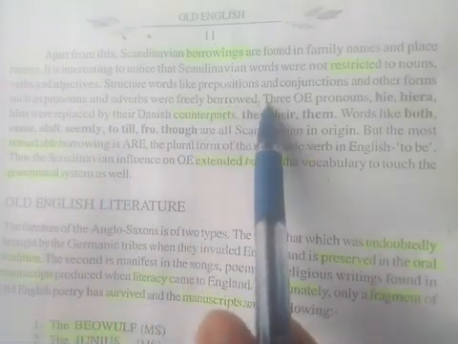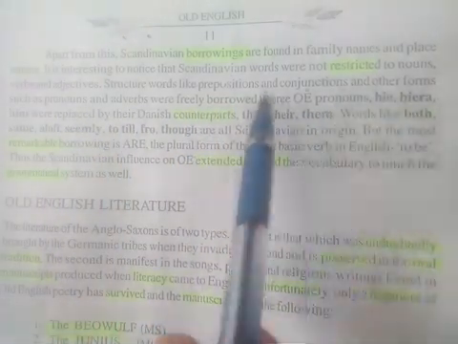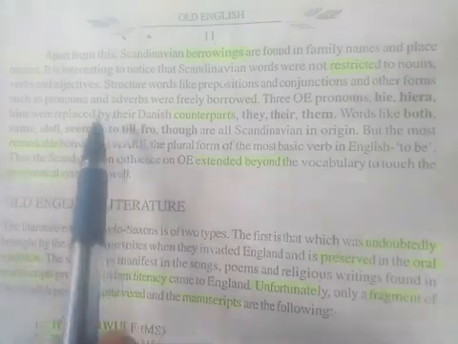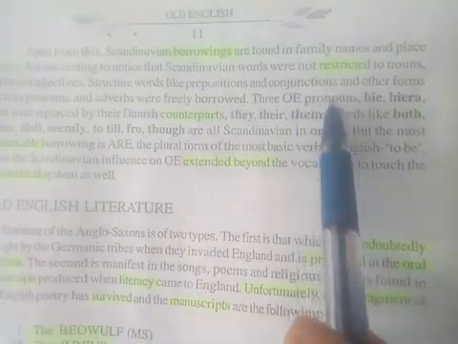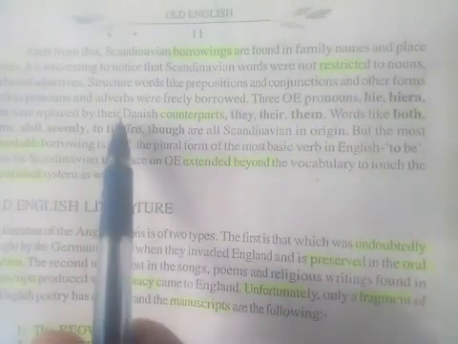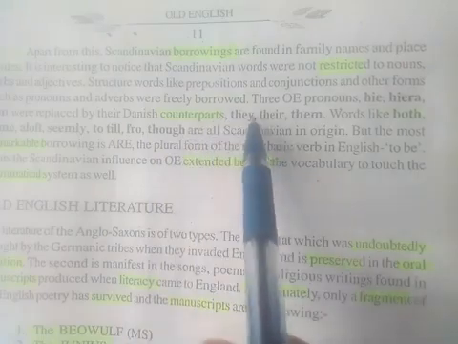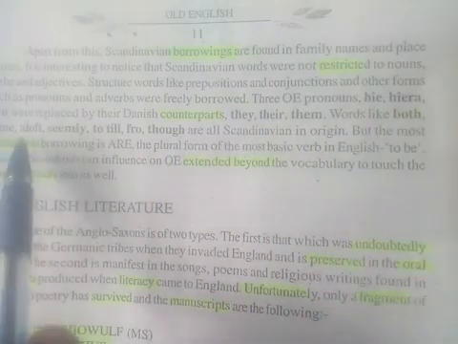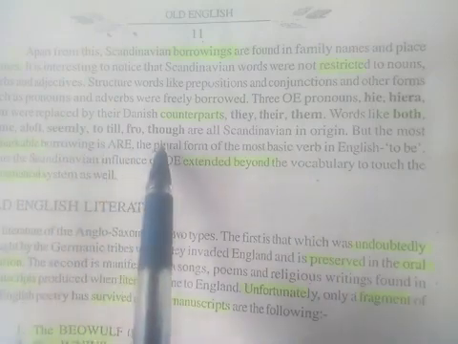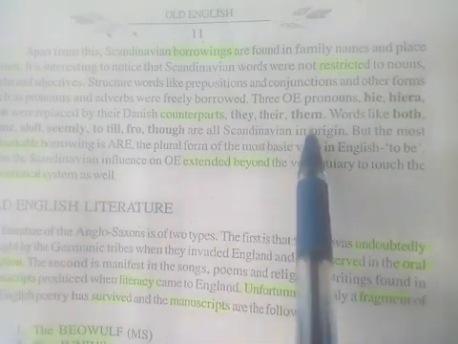Structure words like prepositions and conjunctions and other forms such as pronouns and adverbs were freely borrowed. 3 Old English pronouns, hie, hire, him, were replaced by their Danish counterparts, they, their, them.